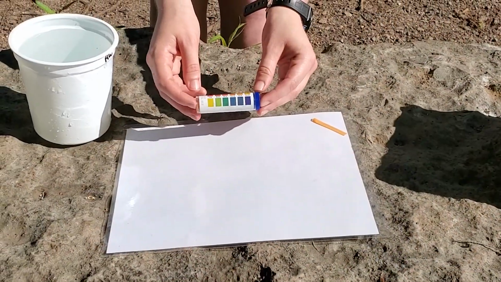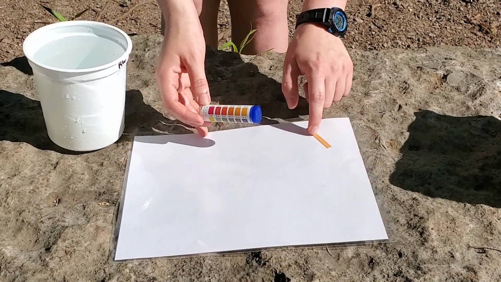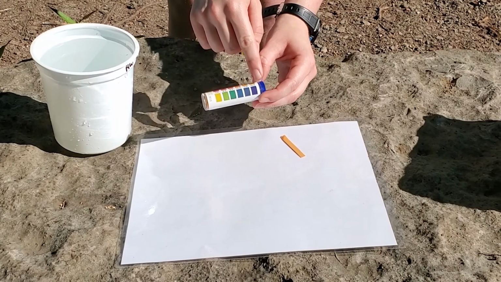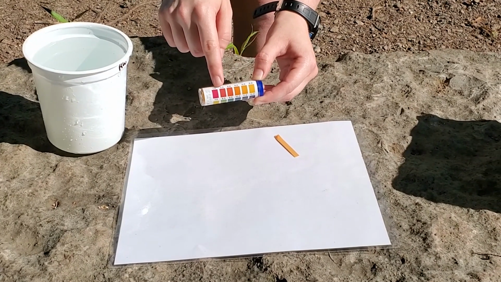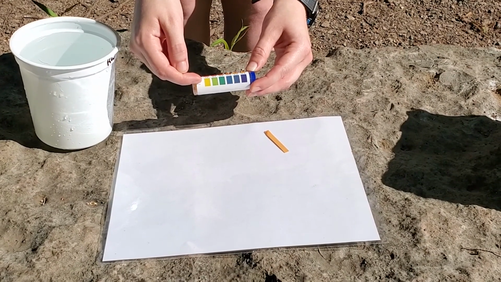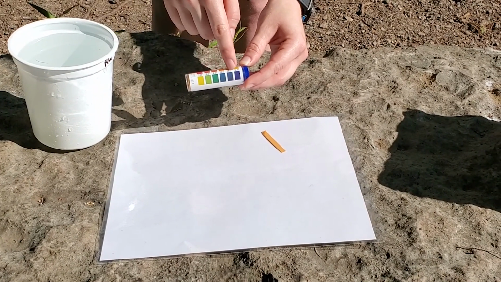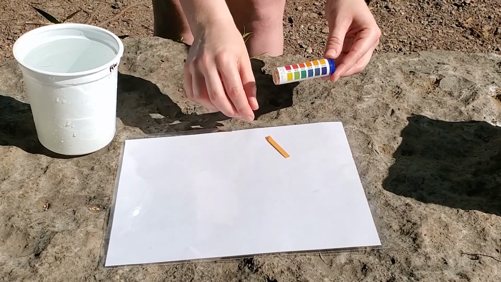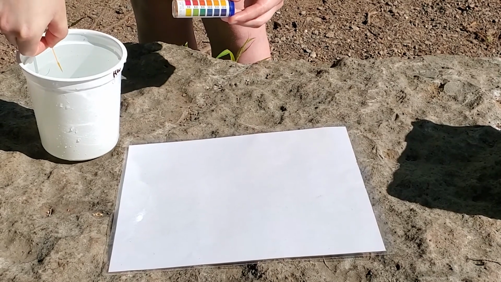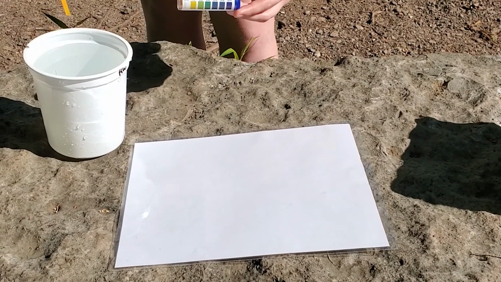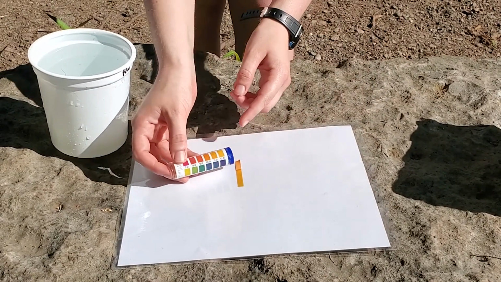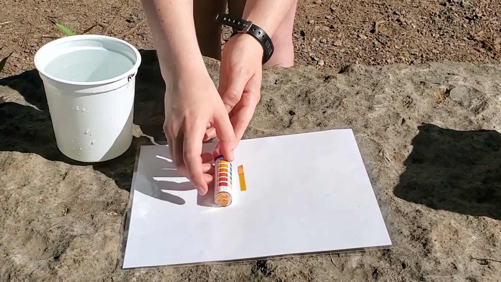So here is our little canister with the pH strips, and we can see the scale from 1 to this one goes to 12. These are more acidic numbers, the lower pH values. Here's neutral, this kind of yellow, and anything higher than 7 would be basic. We have our pH strip and our sample water, and we're going to dip it in, pull it out, and put it on this white background so we can really see what that value is.